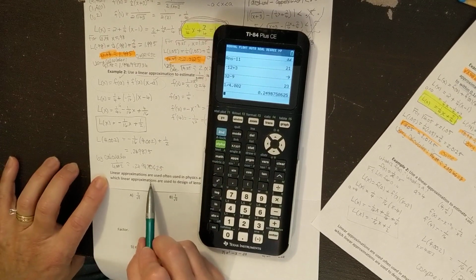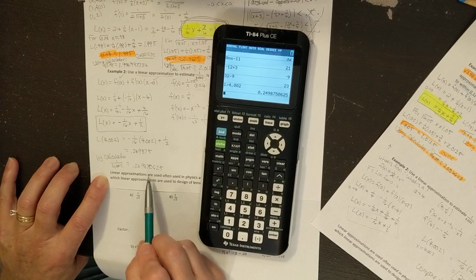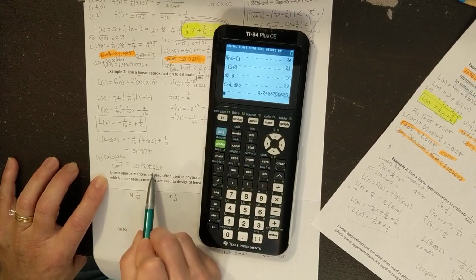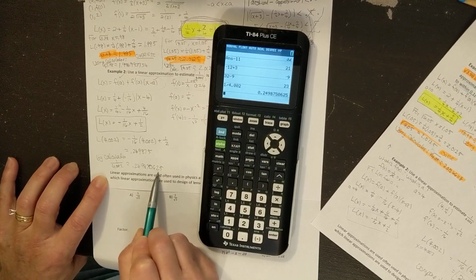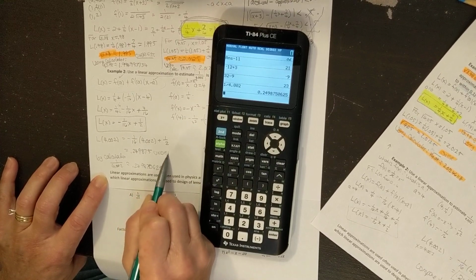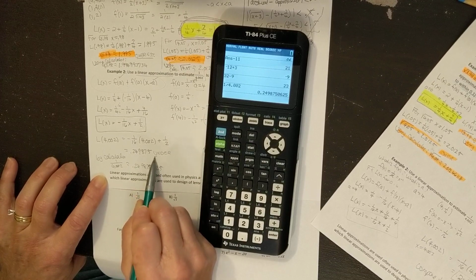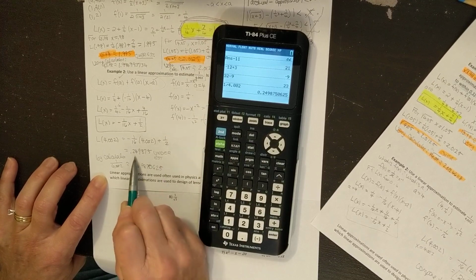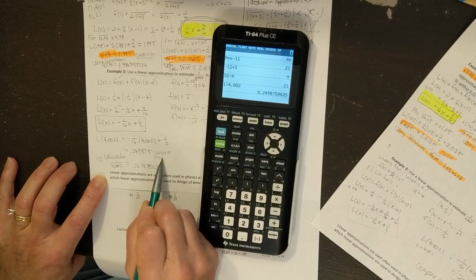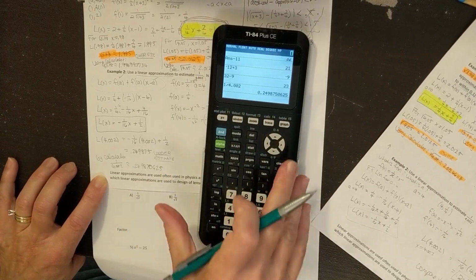But is this an over or an underestimate? Well, this truncated at 5, and this has more numbers after it, so this is an underestimate in this case. But it's pretty close, all the way out to 6 digits. 1, 2, 3, 4, 5, 6 digits. All right, so that's that.